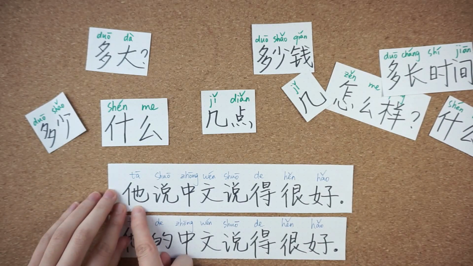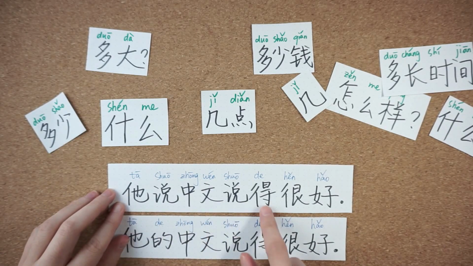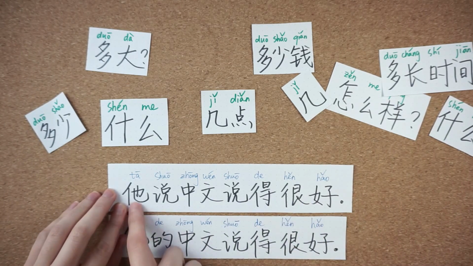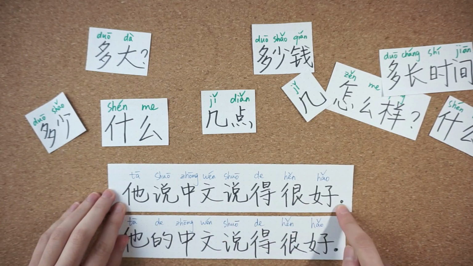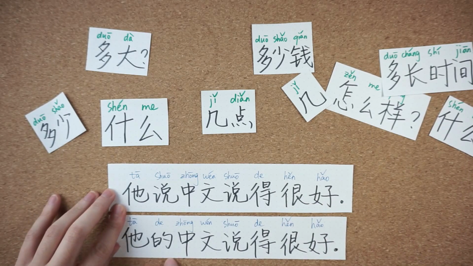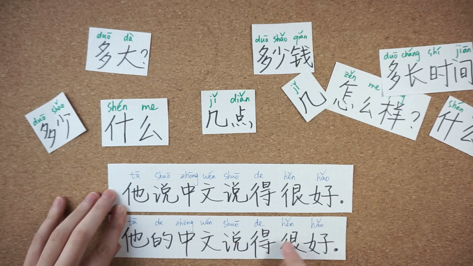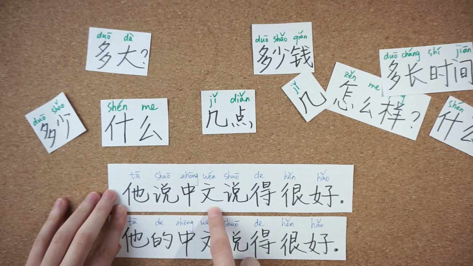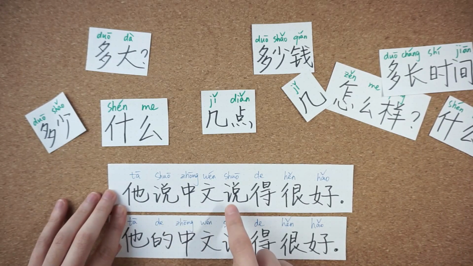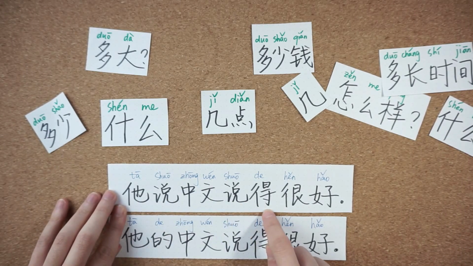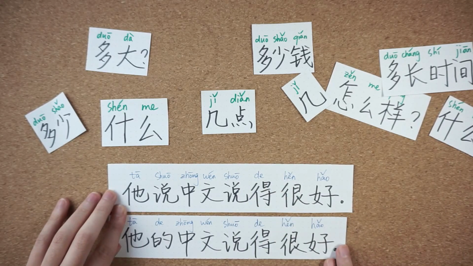First one, 他说中文说得很好. He speaks Chinese pretty good. The second structure, 他的中文, his Chinese, 说得很好, speaks pretty good. If you want to keep 说中文 this verb phrase together, then you need to repeat the verb 说 followed by the structural particle 得. If you don't want to repeat the verb, then you can use 他的中文 his Chinese 说得很好. Verb plus the adjective 很好.